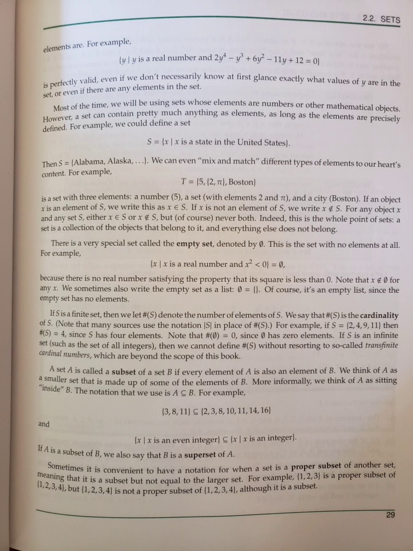And then we also have the notion of subset. So the subset symbol is a little C with a line under it. And it just means the set A is a subset of the set B if every element of A is also in B. So it is true that the set of 3, 8, and 11 is a subset of the set of 2, 3, 8, 10, 11, 14, and 16 because you can find 3, 8, and 11 are listed in the latter set.